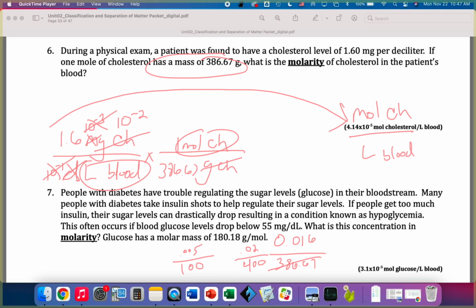The top is 5 times 10 to the negative third, and then we're going to divide by another power of 2. So I'm thinking the answer is about 5 times 10 to the negative fifth. That's pretty good based on what the answer key is showing. But let's go ahead and plug this into the calculator just to be safe.